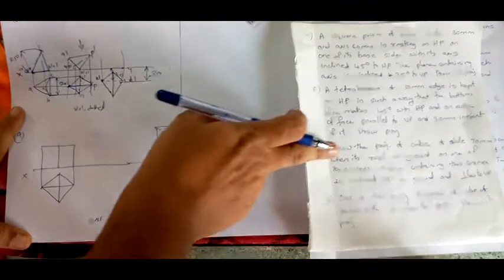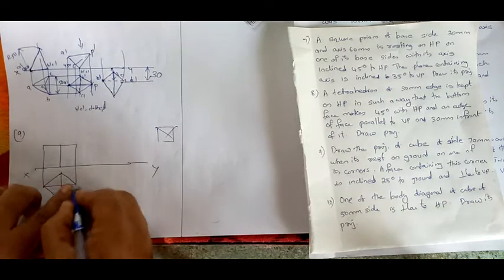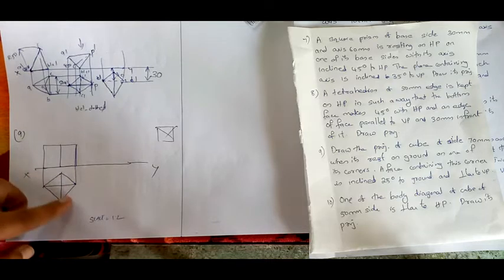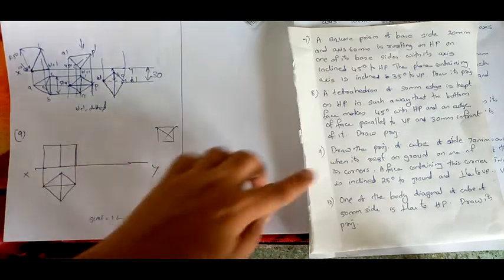Now see, you have drawn this, right? Now they have told that a face containing this corner is inclined. So a face containing the corner, there are more faces containing it. See, passing through this corner you have this face and this face. So for a cube also there is no base and faces. So all are faces and all are bases. So a face containing this corner.